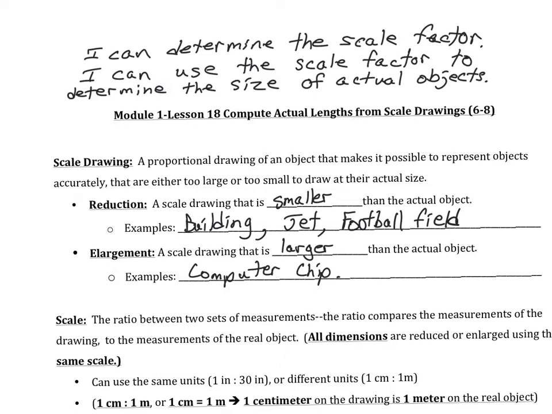Okay, a molecule. Or an atom. In science class, you don't draw an atom the actual size because atoms are microscopic. So you have to draw them so that they look larger. And that would be an enlargement.